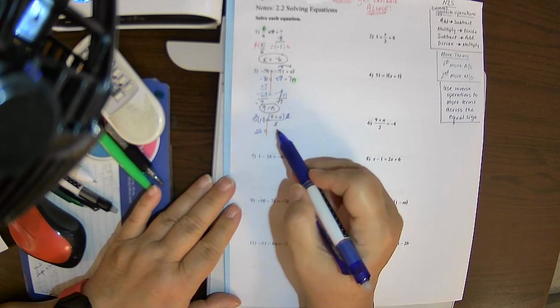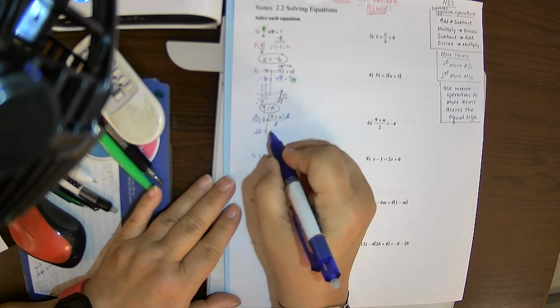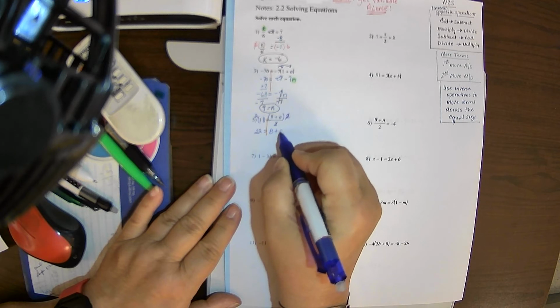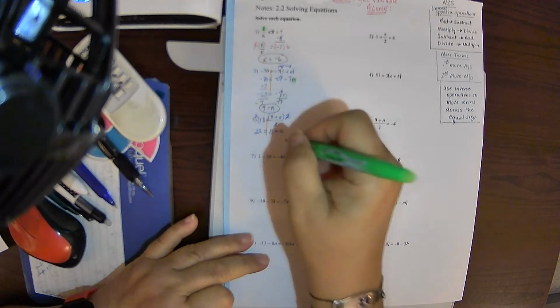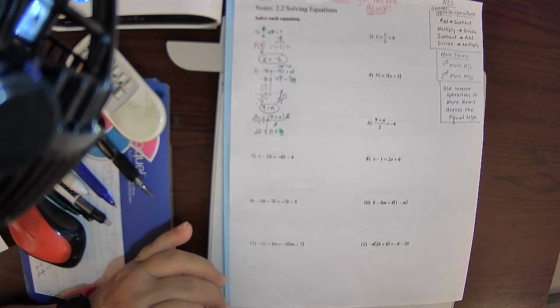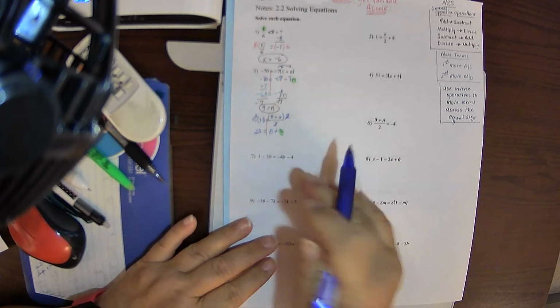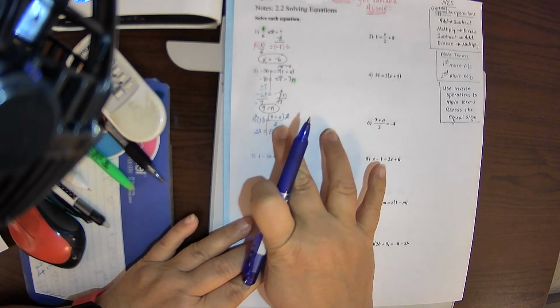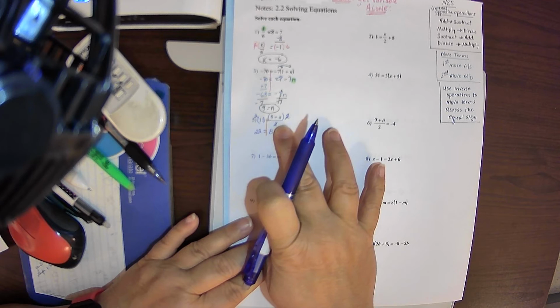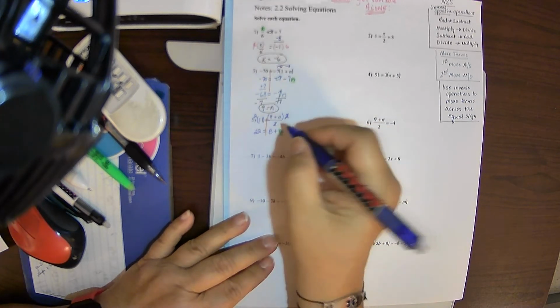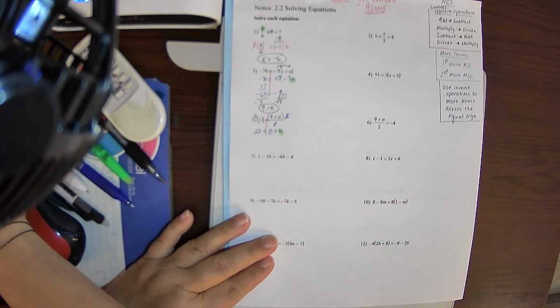What do I have left here? 8 plus a. I have found my variable. It's on the left side, so leave it there. And we're going to cover it up and its operation. And what I've got is a positive 8 here. How do I get rid of 8? That's right. We're going to subtract 8.